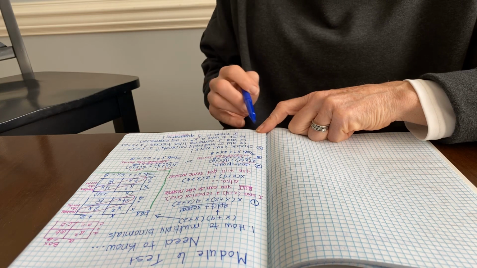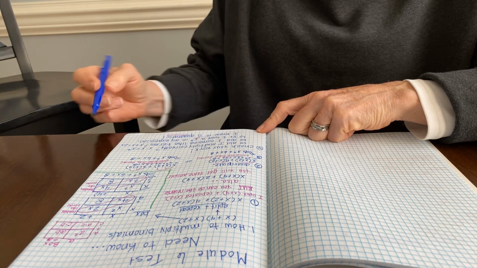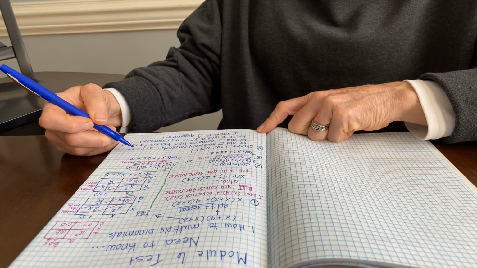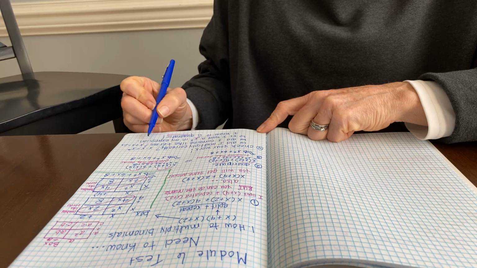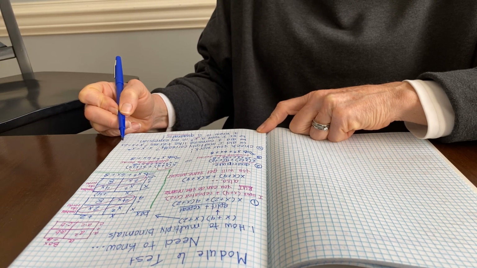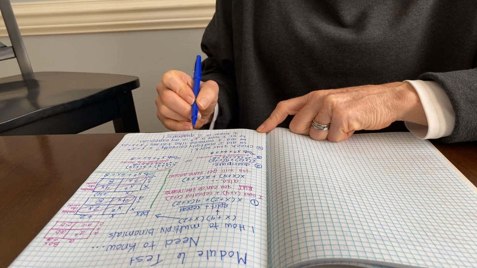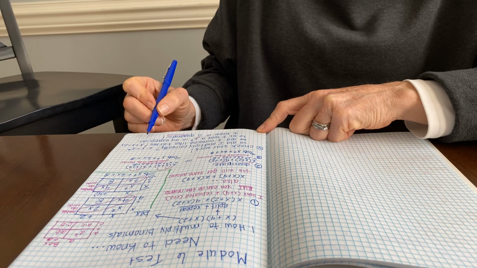Then I check my work. Did I multiply correctly? Did I remember that x times x is x squared? Did I combine my like terms? Remember, x plus x is 2x. If I have an x squared in my expression, I know it's quadratic.